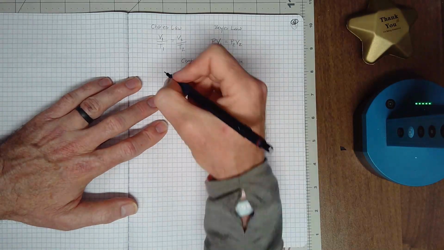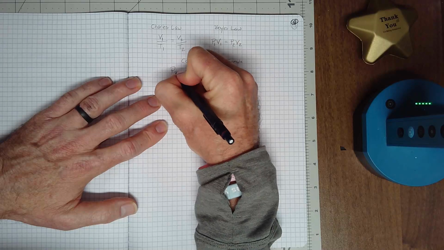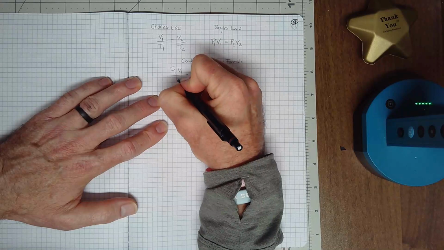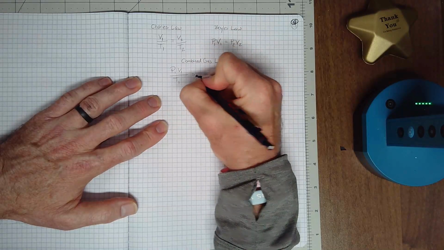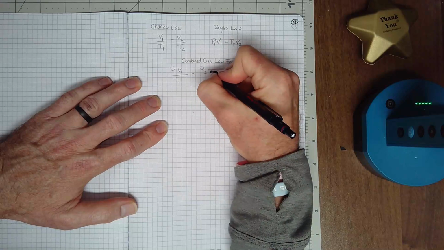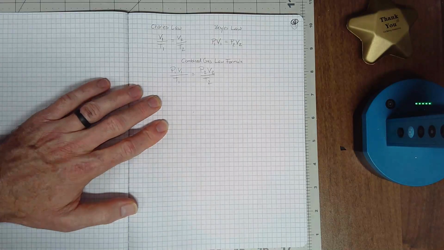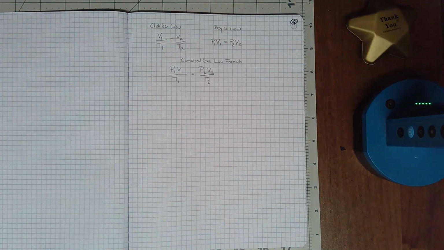And so it would be pressure 1 times volume 1 divided by temperature 1 equals pressure 2 times volume 2 divided by temperature 2. All right, so those are the formulas that we're going to be working with.